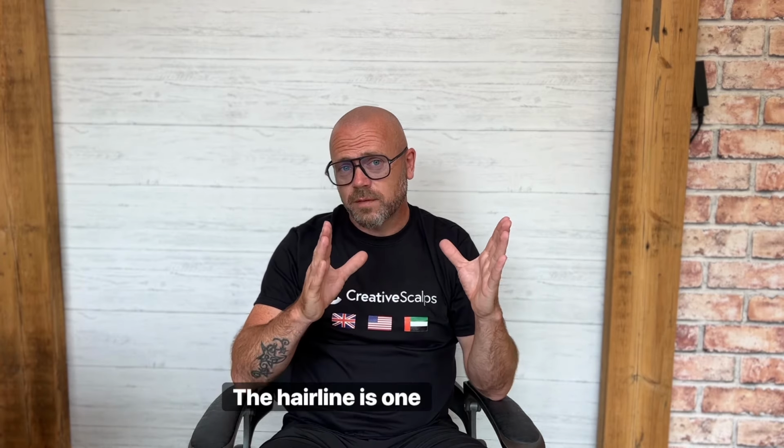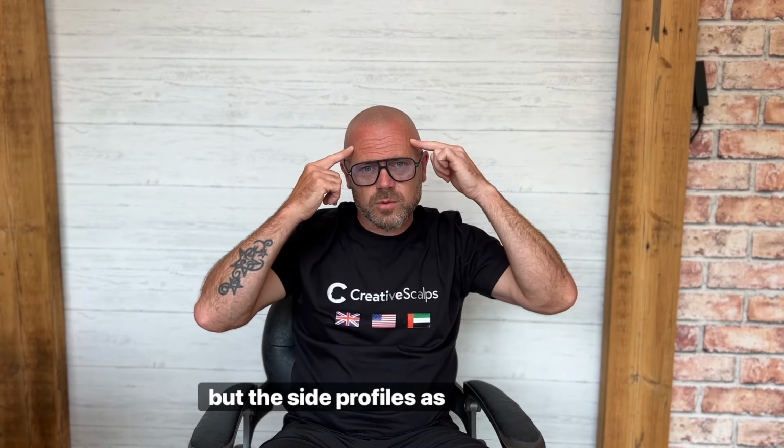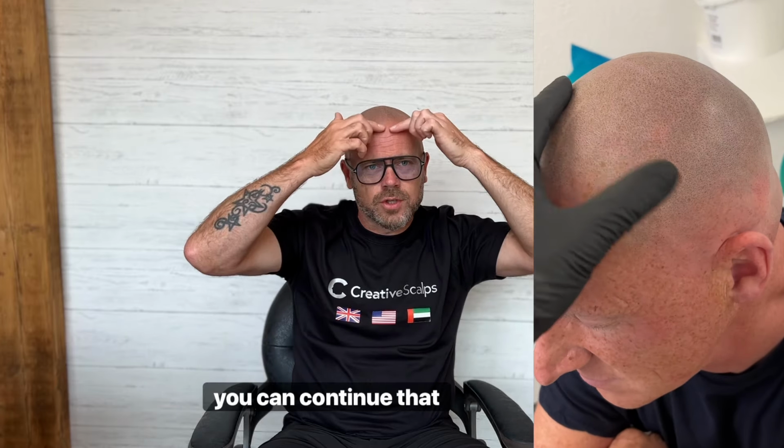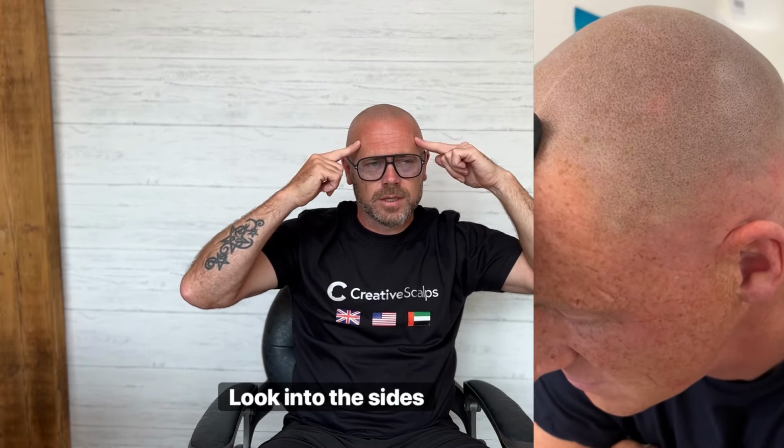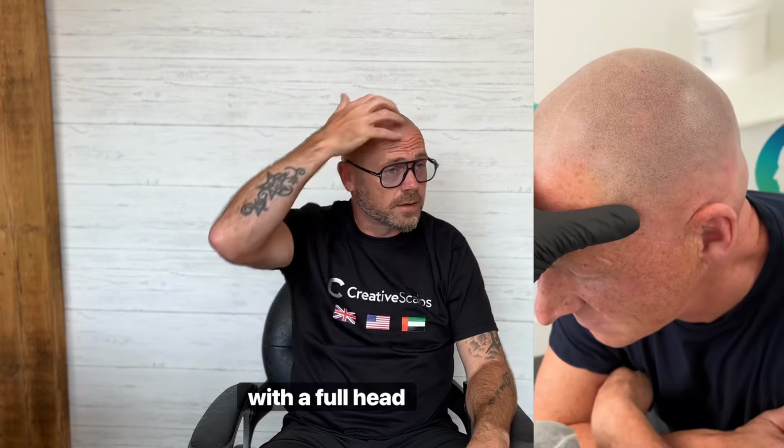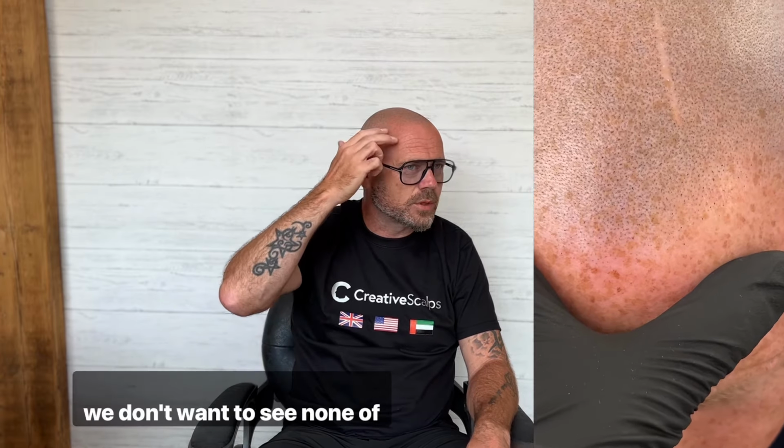The hairline is one thing, but the side profiles as well, all right? You can continue that faded look into the sides, and especially with guys with a full head of SMP, you can continue that all the way down into the ears. We don't want to see that block SMP straight to the ears, we want to fade it down with the same technique as well.